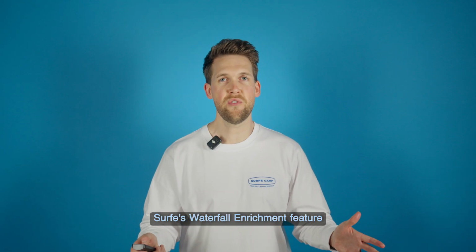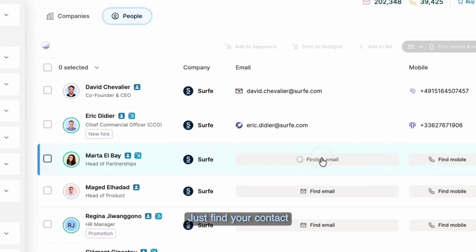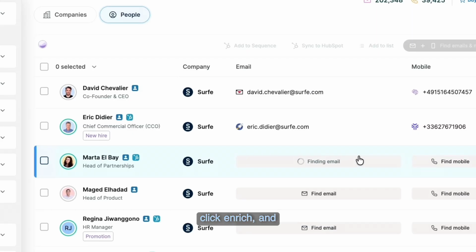Surfe's Waterfall Enrichment feature works the same way on Surfe App too. Just find your contact using the search menu, click Enrich, and you'll get the same results.